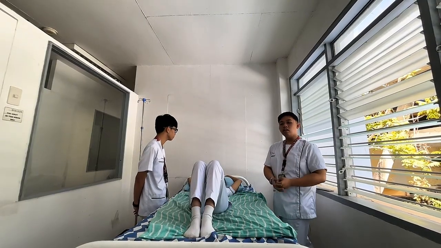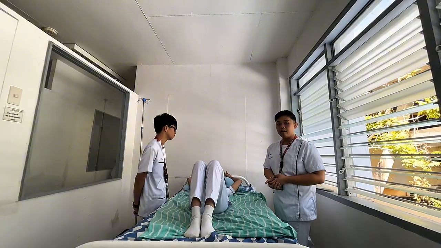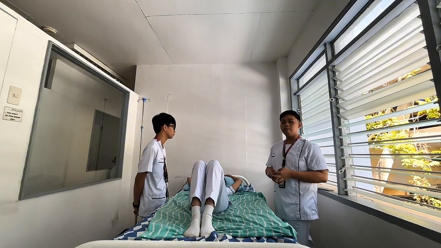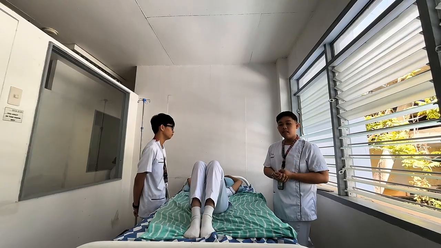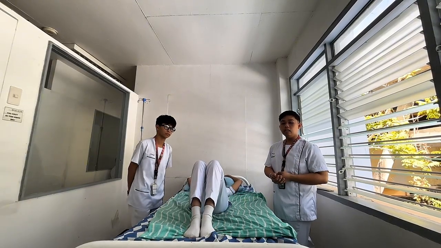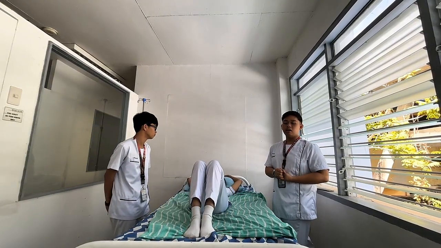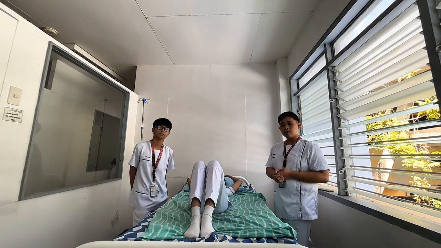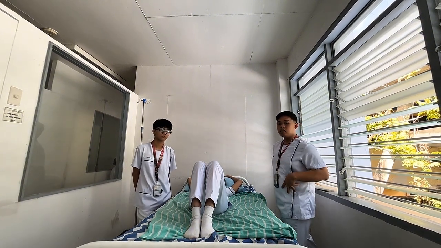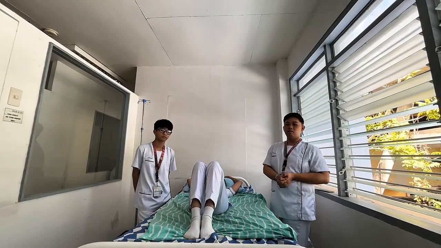So the rationale for this is that proper body alignment and a wide base of support prevent muscle strain and injury to the nurse. Also, it provides leverage and support to lift and move the clients effectively, and uses leg muscles and body weight for movements, protecting the back from strain and ensuring smooth transfer.